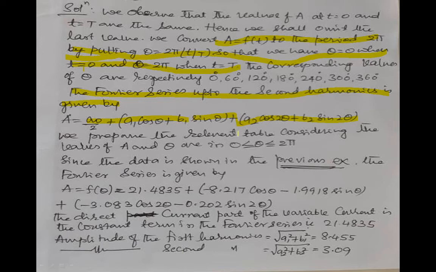Now we prepare the relevant table considering the values of A and theta in the interval 0 less than or equal to theta less than or equal to 2 pi. The data is shown in the previous example, so refer to the same example.